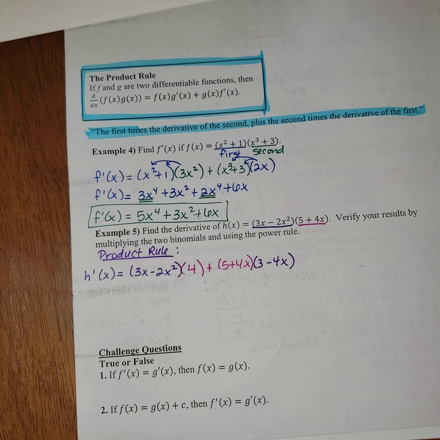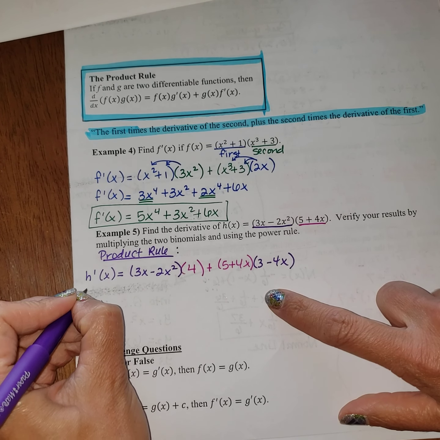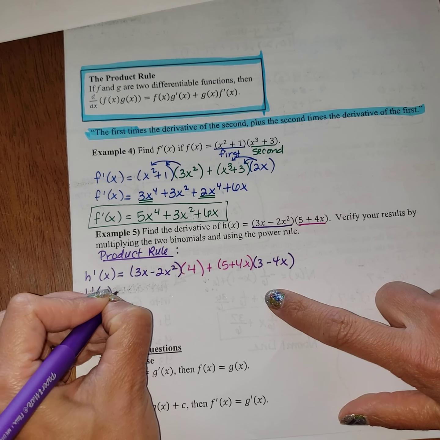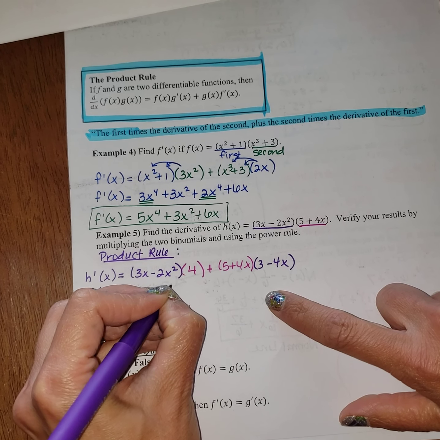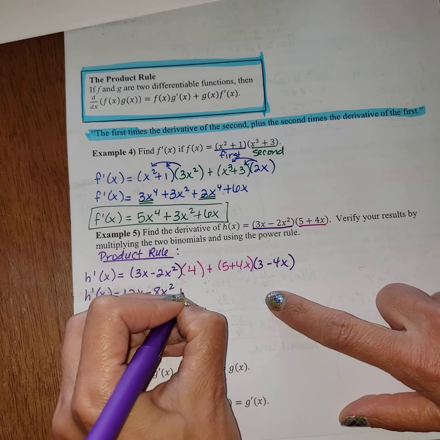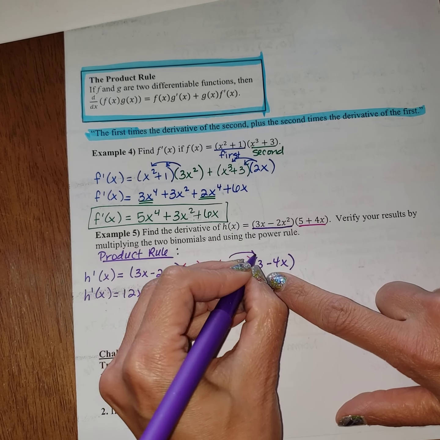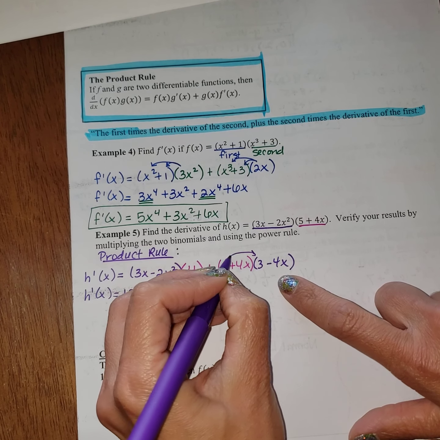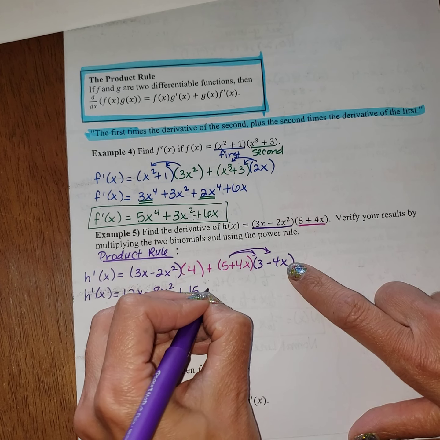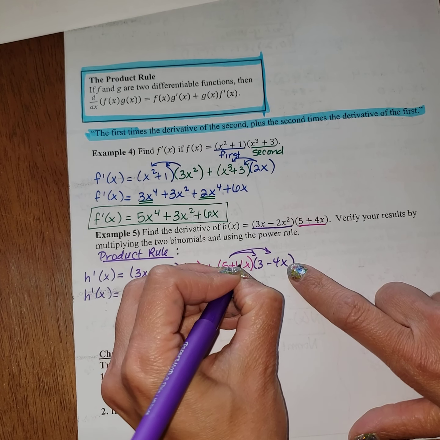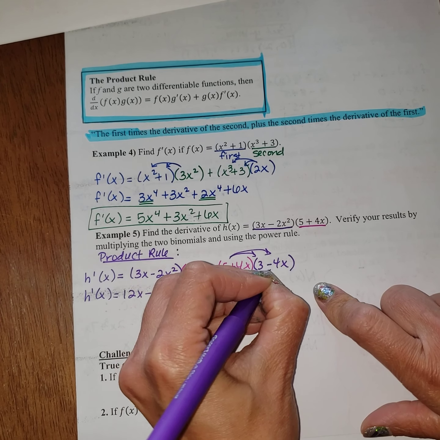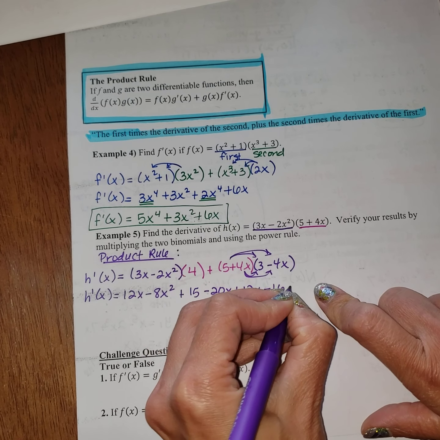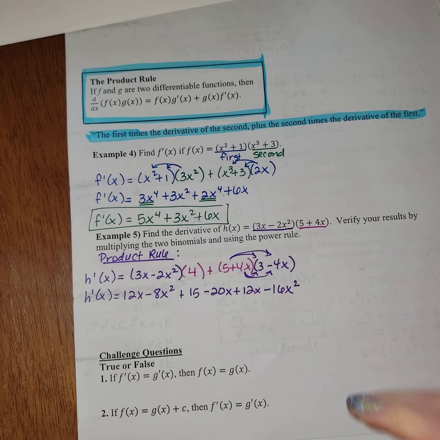Okay. We need to multiply these things out. So we'll have h prime of x equals 12x minus 8x squared plus, now this one, 5 times 3 is 15. 5 times negative 4x is a negative 20x. 4x times 3 is 12x. 4x times negative 4x is a negative 16x squared.